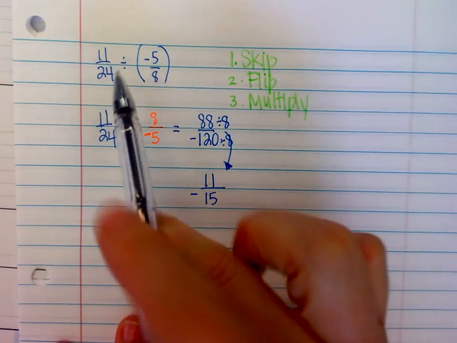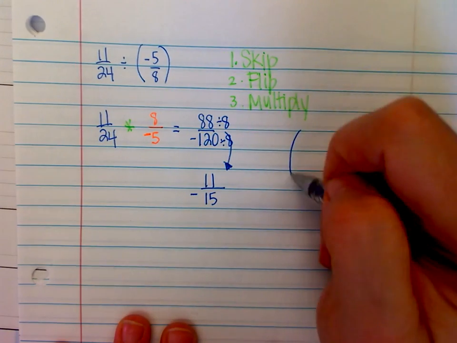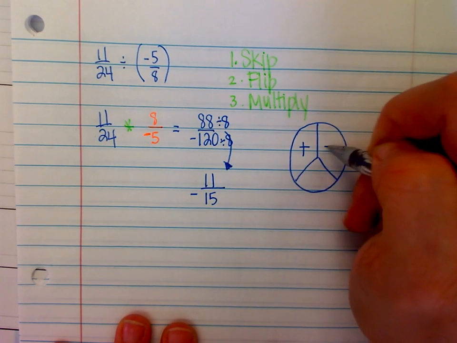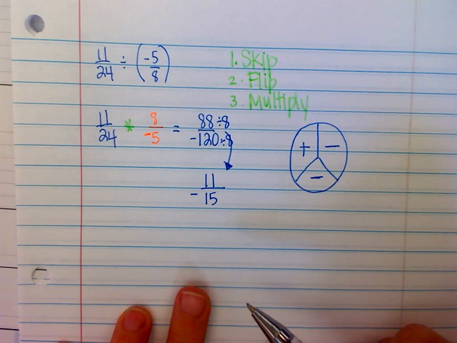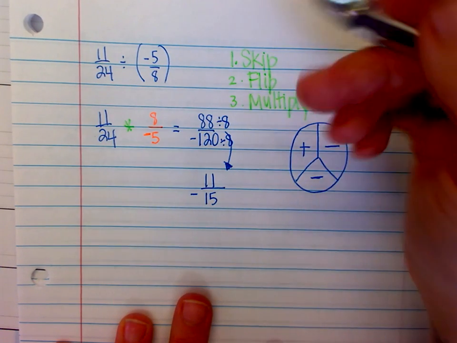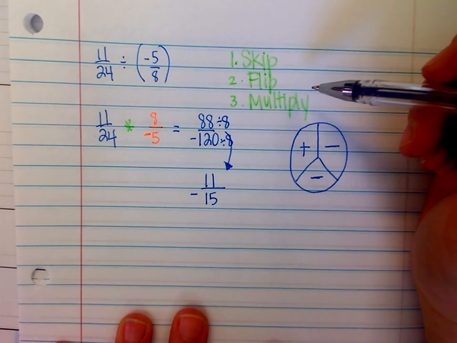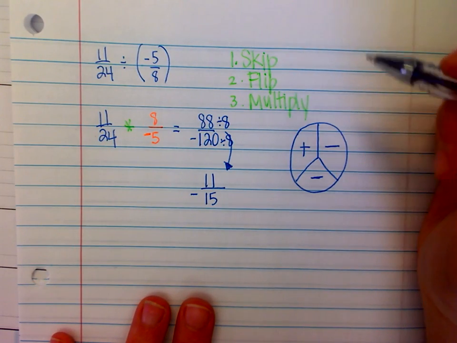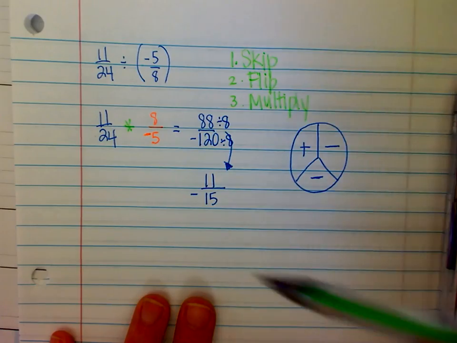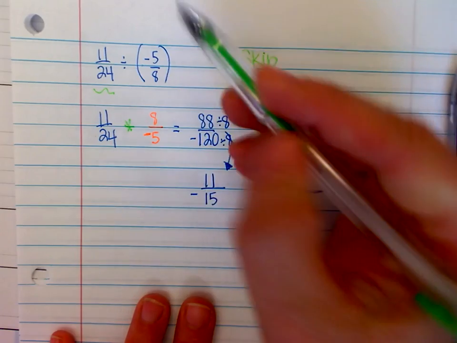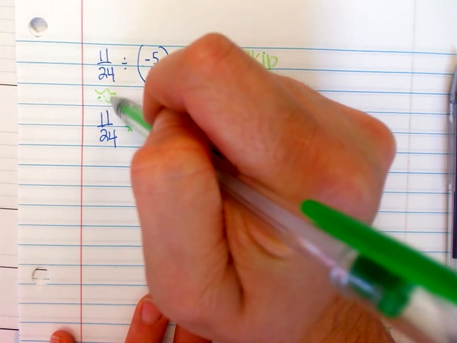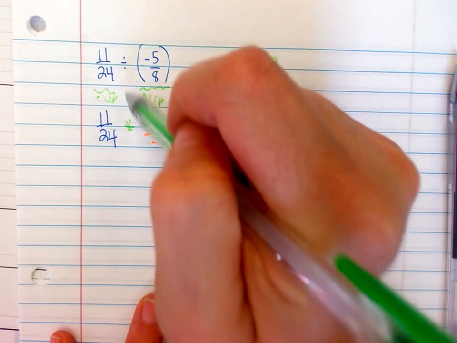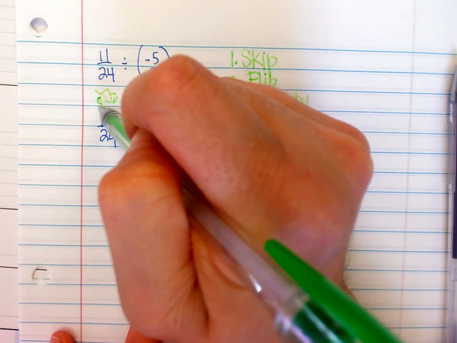And because one's negative, one's positive, Mr. Dozy, our best friend, tells us that our quotient will be negative. So multiplying and dividing fractions is similar, but when dividing, you must skip, flip, and multiply. So we skip this first one, flip this second one, and we multiply them together.